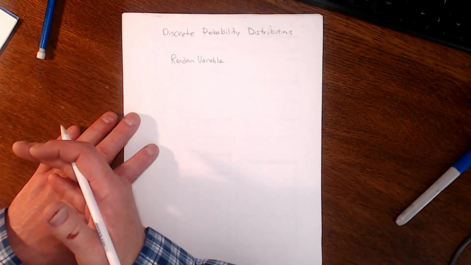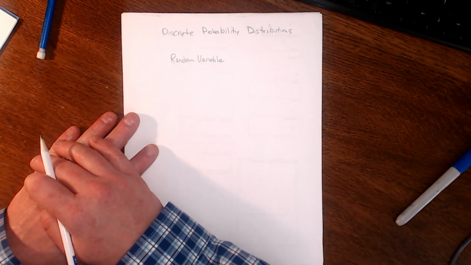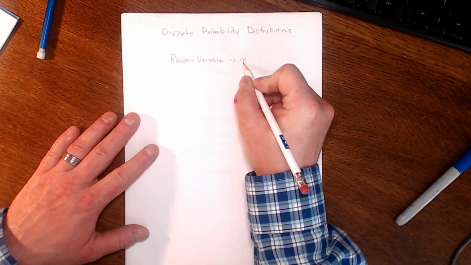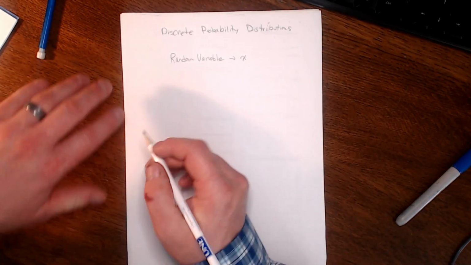Maybe you're rolling a die and you get 1, 2, 3, 4, 5, or 6, or it's how many TVs in the American household, or something like that. But your random variable, we're going to call X for the most part. And then we're going to assign a probability to each outcome of the random variable.